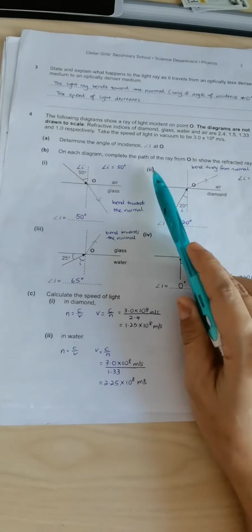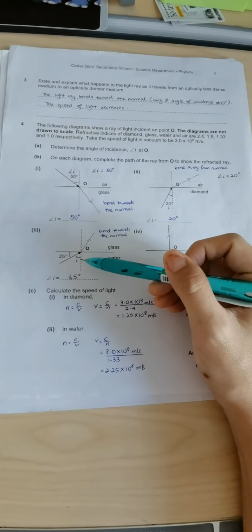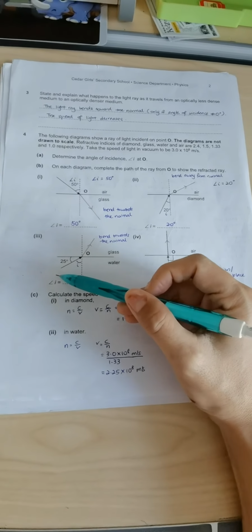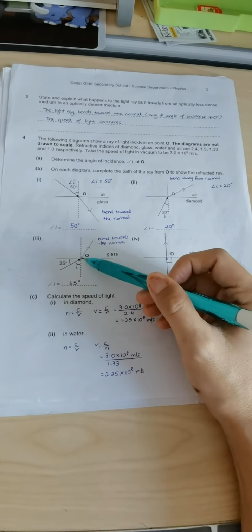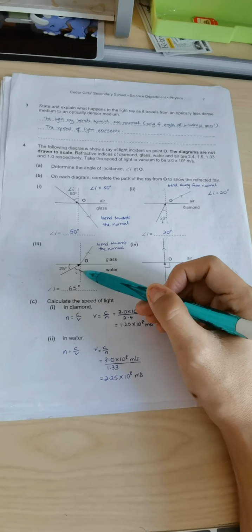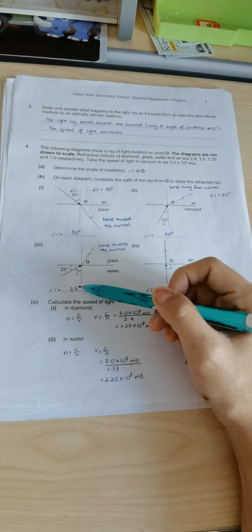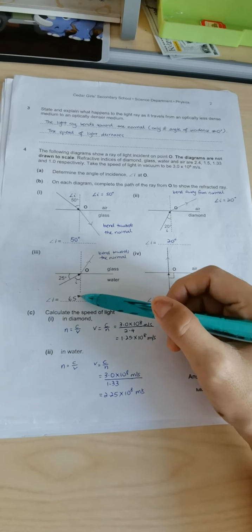Next question is question 4b part 3. You're supposed to determine the angle of incidence I at O. Remember, the angle of incidence is the angle made by the incident ray with the normal, not the glass surface. So angle I is here. You need to take 90 degrees minus your 25 degrees in order to get your answer, 65 degrees.